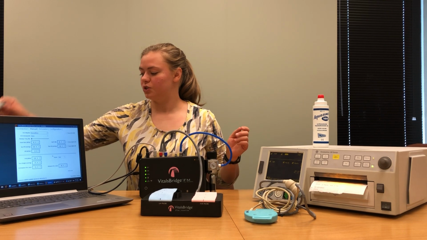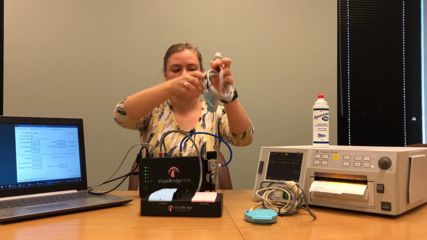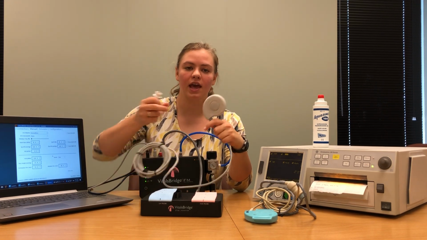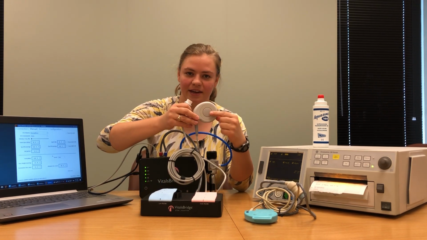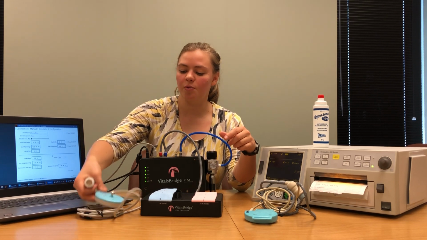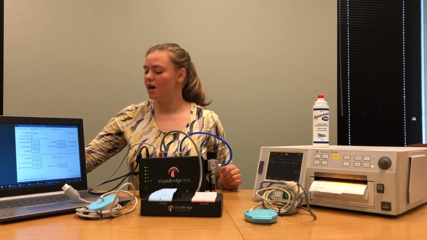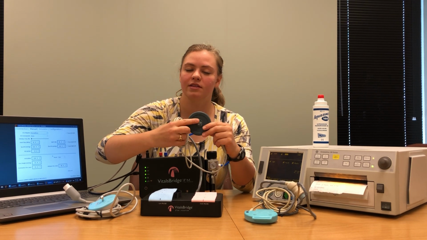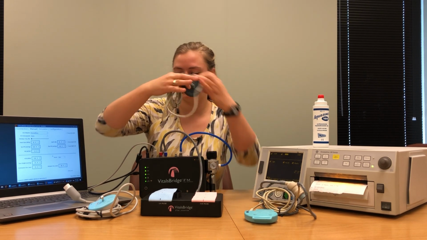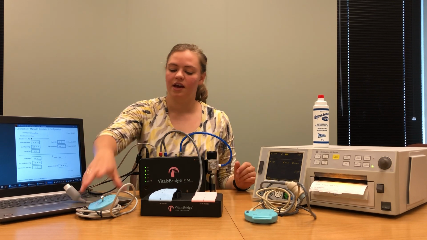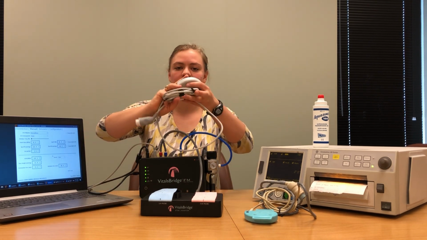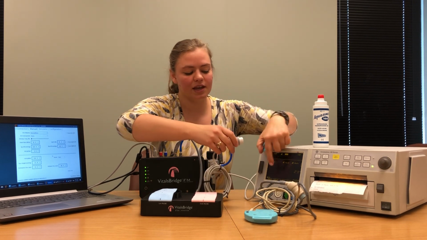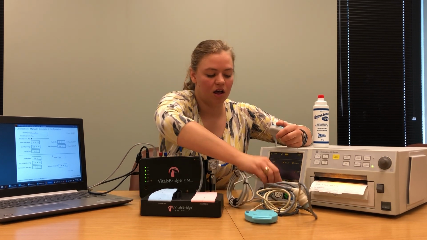Your TOCO probe should look something like this. You've got one end that connects to the patient monitor and one end that has a rubbery side. Your TOCO probe may also include a small button on the rubbery side of the probe that looks like this. We're going to connect the TOCO probe first. Take the end that connects to the patient monitor and plug it in where it says UA.